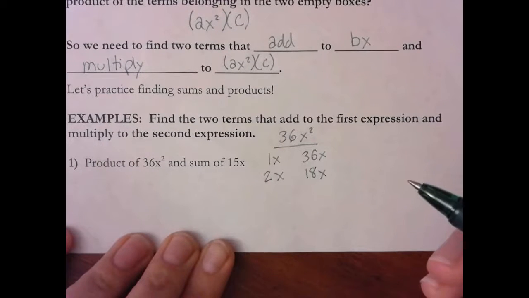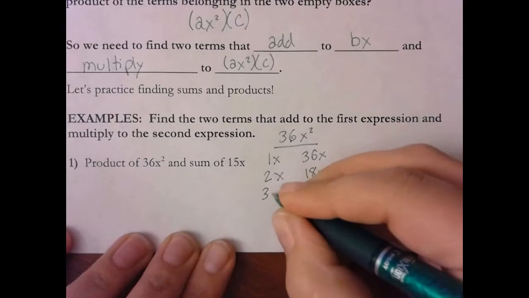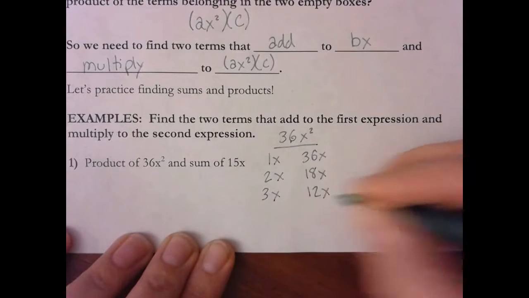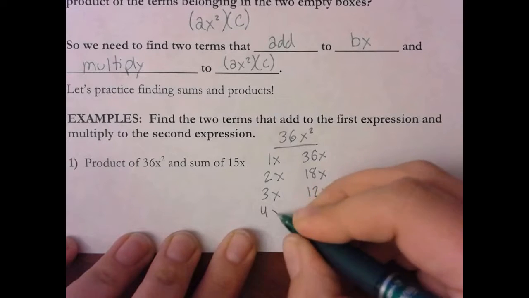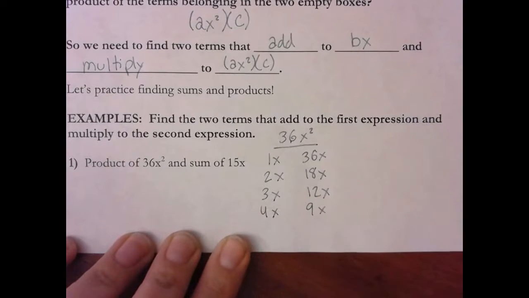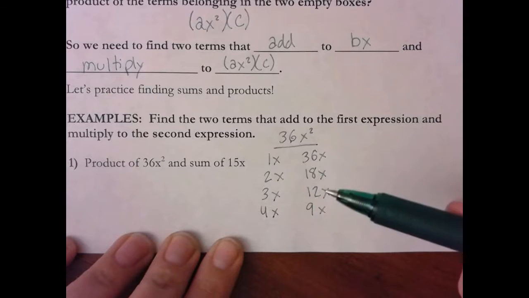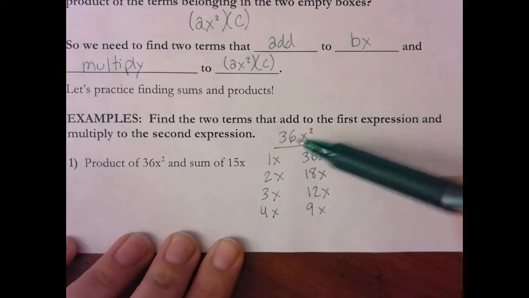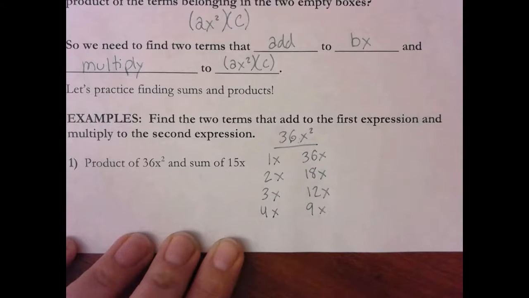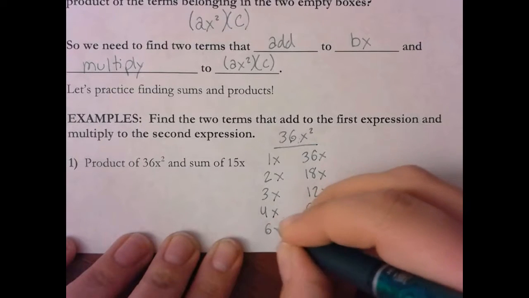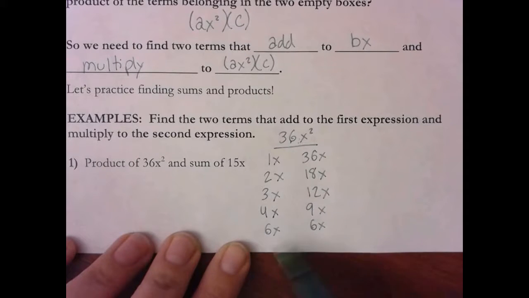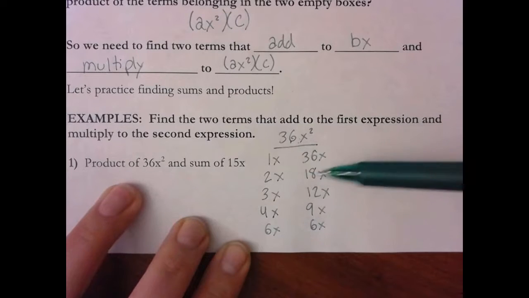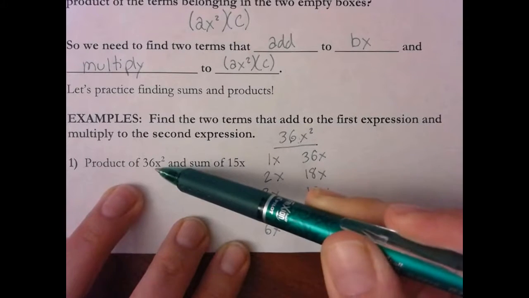Can we divide 36x squared by 3? Yeah. 3x times 12x would give me 36x squared. What about 4? Yep, 4x times 9x would give me 36x squared. How about 5? No, that won't work. 36 is not divisible by 5. Try 6. That one works. 6x times 6x. And we know we can stop there because if we go higher, we're going to get next to 9. So we found all the numbers that multiplied together give 36x squared.